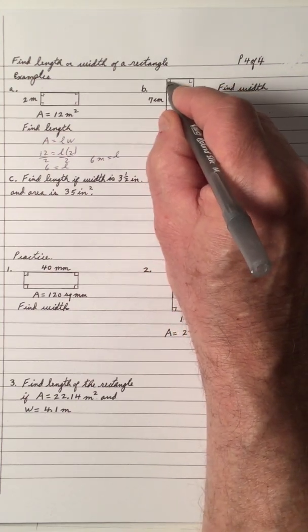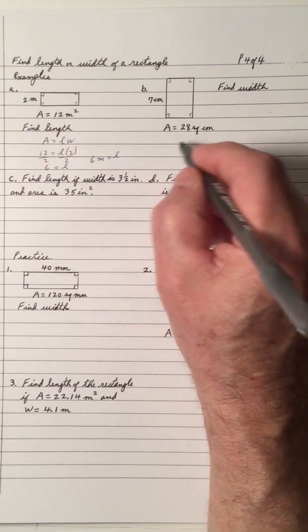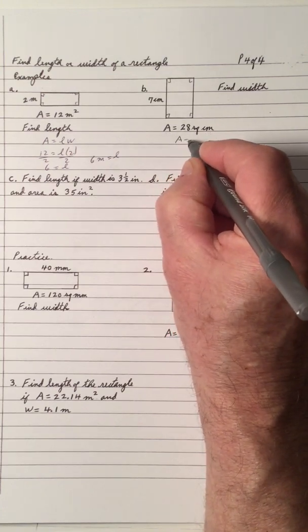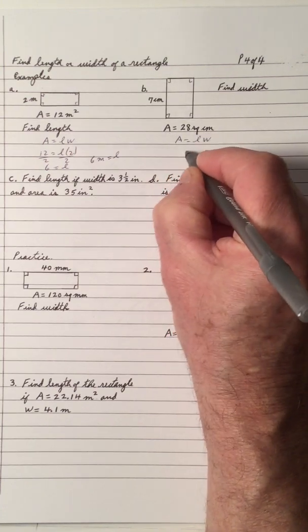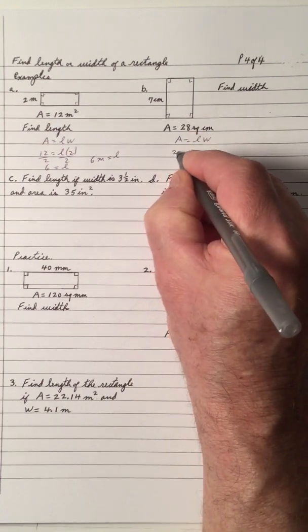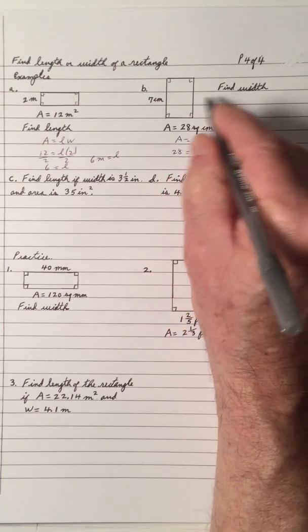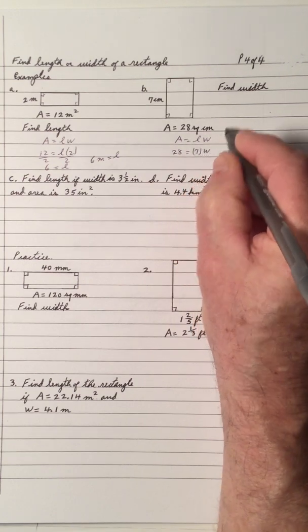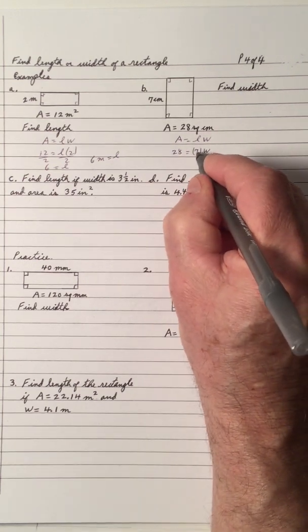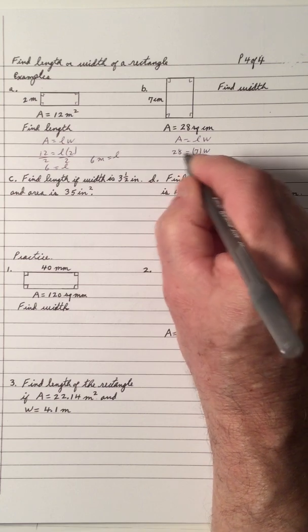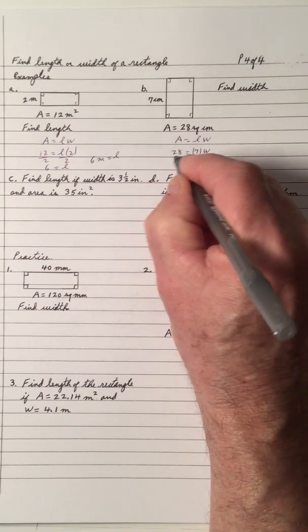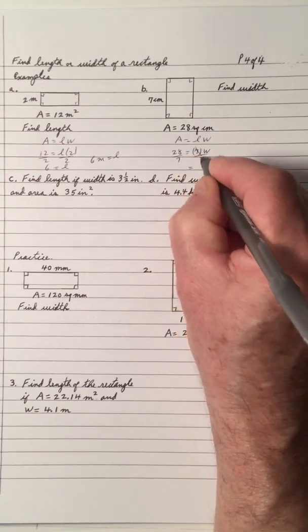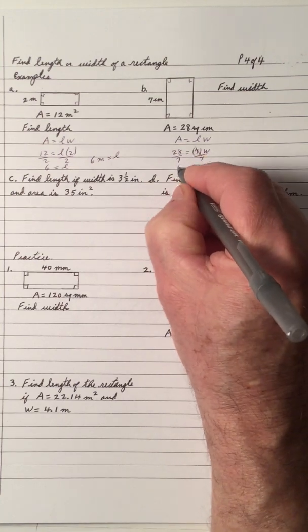There's a rectangle, and the area is 28, so the area is length times width. We fill in 28 for the area. We fill in the length is 7, and we have to find the width. Again, what number times 7 gives you 28? We'll divide both sides by 7, and the 7's cancel out, and we get a 4.